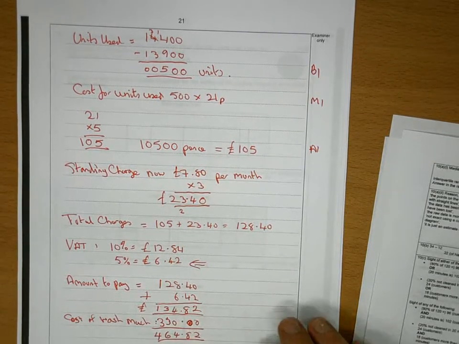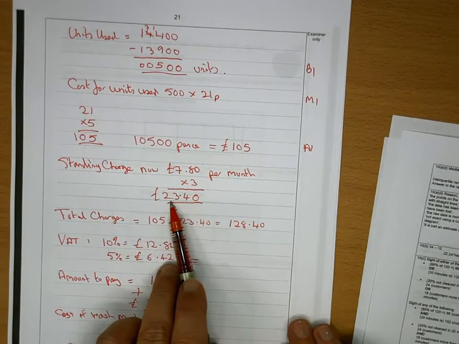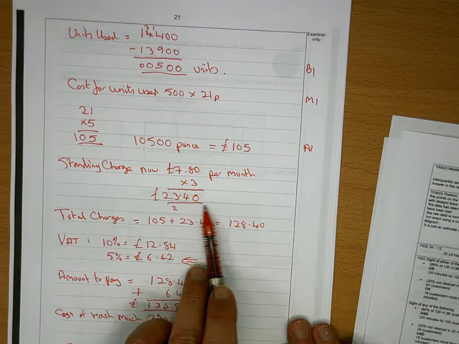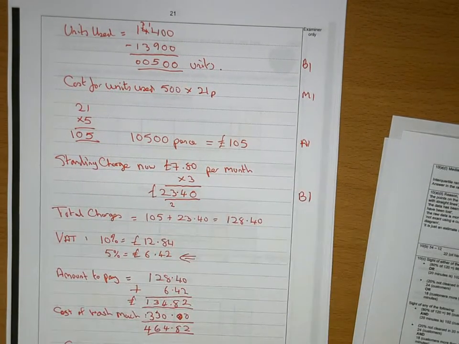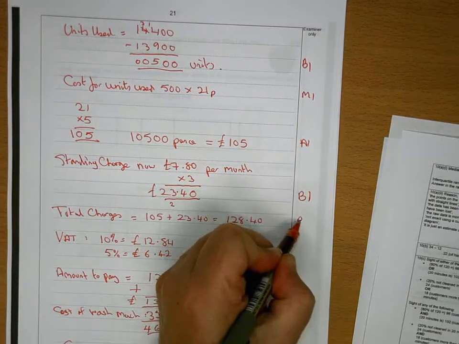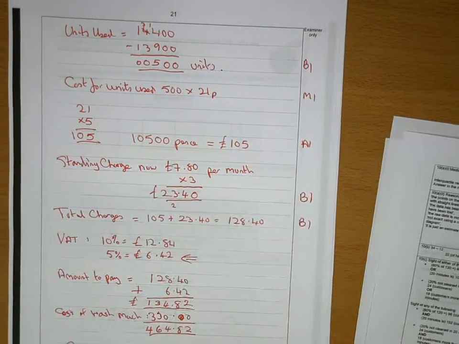There's 1 mark for the standing charge of £23.40, and 1 mark for the total charges altogether.